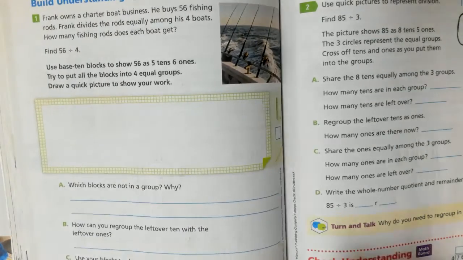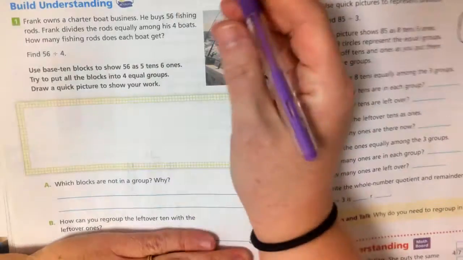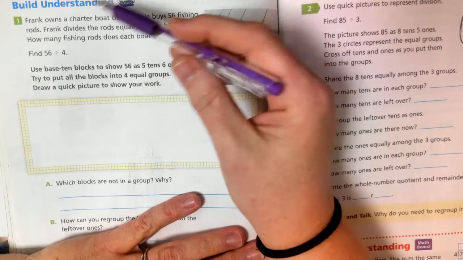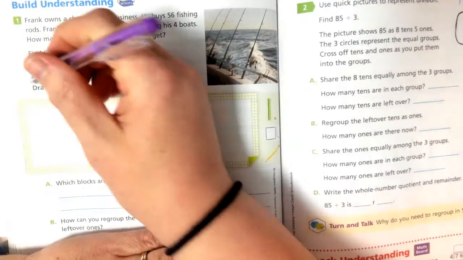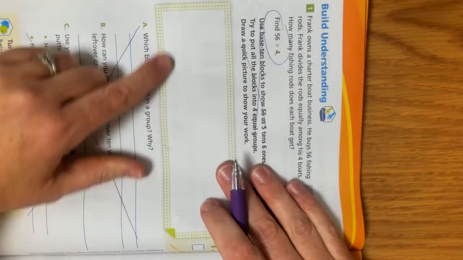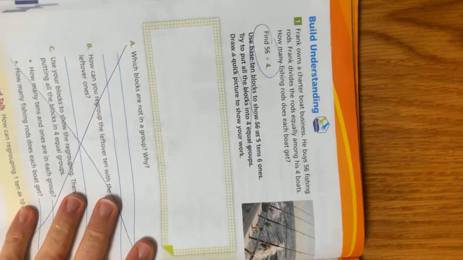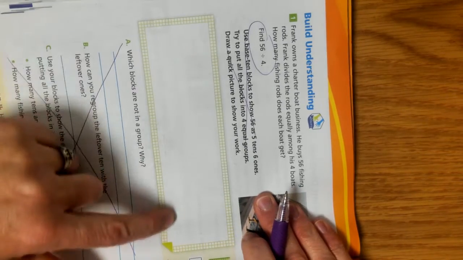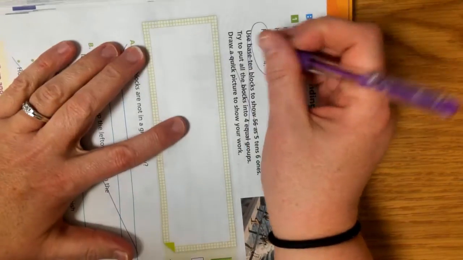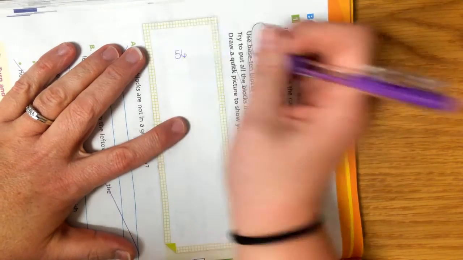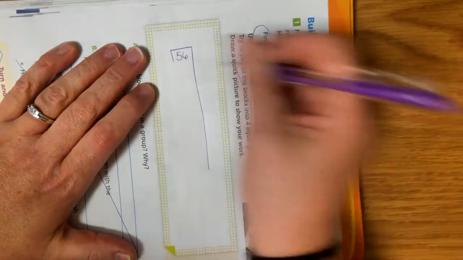So now we have Frank, and he owns a charter boat business. He buys 56 fishing rods. Frank divides the rods equally among his 4 boats. How many fishing rods does each boat get? We are not using base 10 blocks. We are just going to divide 56 divided by 4. And the same thing, we're not going to do this down here. So what I'm going to do is I'm going to turn my book, because I like that the book can go in this direction. When I'm doing my long division, I've got a lot of space to do my work. If I'm in the other direction, it's super short, right? I'm not going to have as much work or as much room. So I have 56, and it's divided by the number 4.